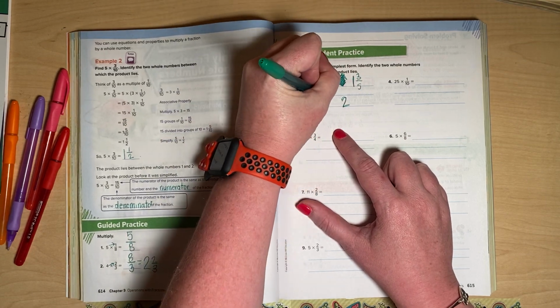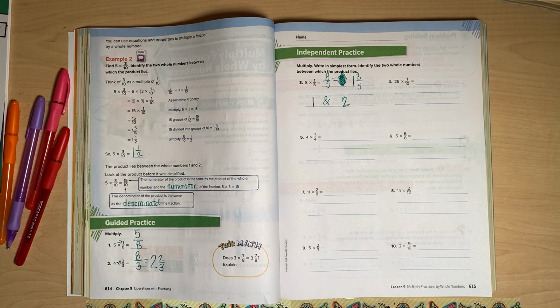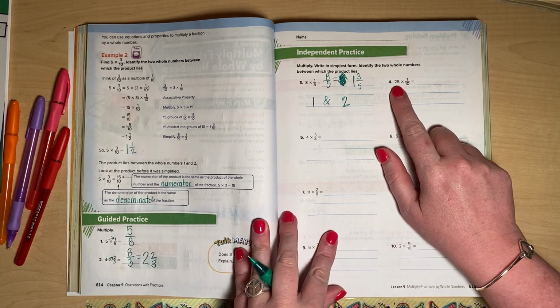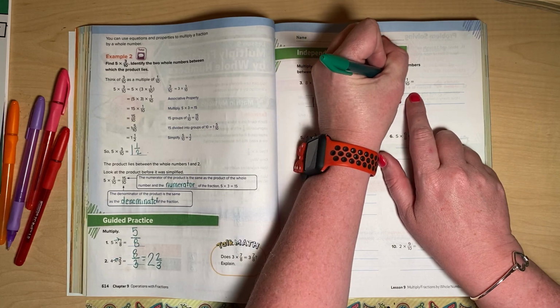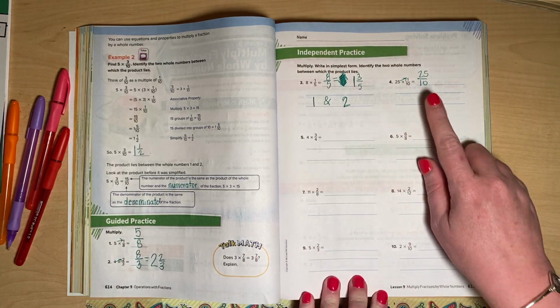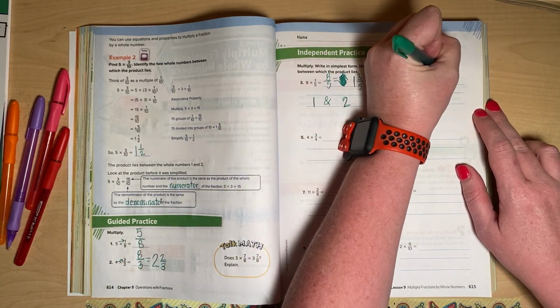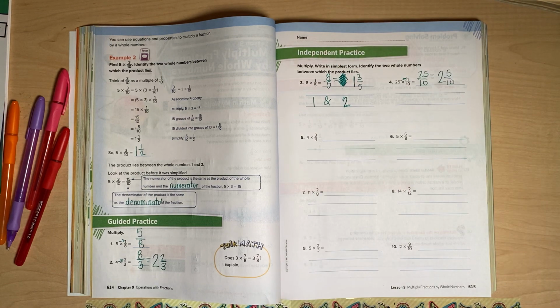So I'm going to say it lies between 1 and 2. Okay. Next, I have 25 tenths. So following that same process, I'm going to say 25 times 1 is 25. Keep my denominator of 10. 10 goes into 25 2 whole times. There's 5 left over, and 10 is my denominator.